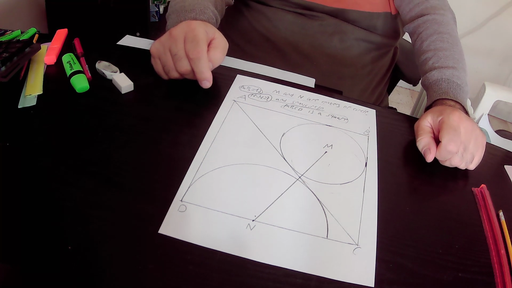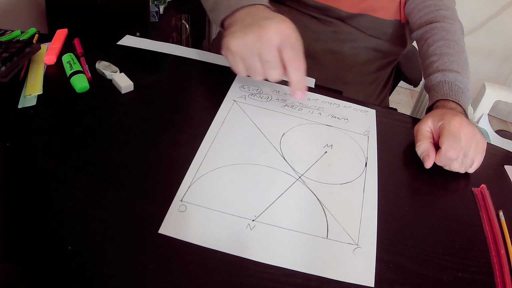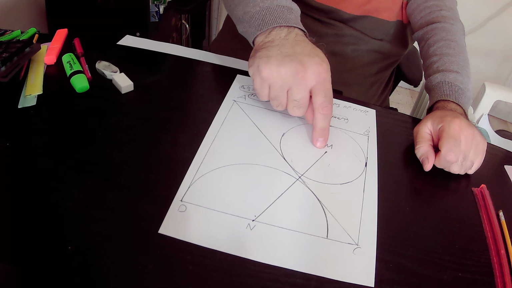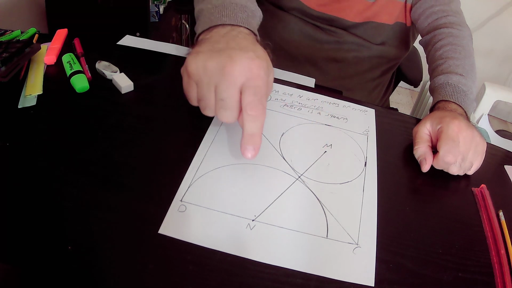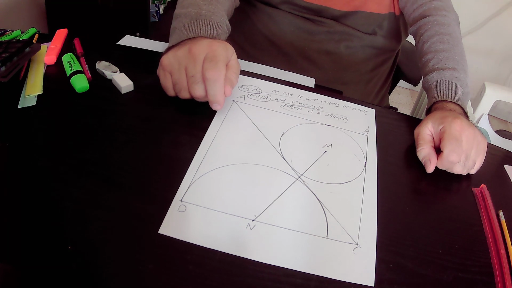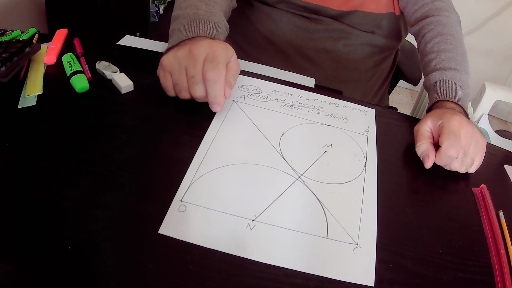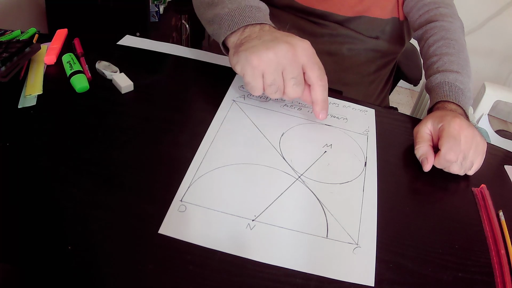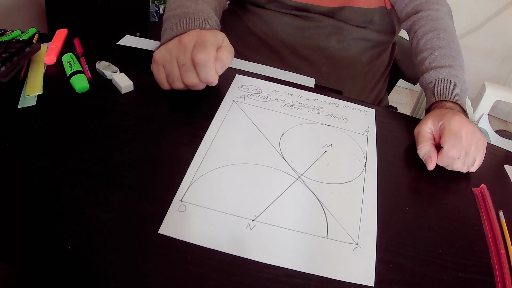And we know that the center of the circle is at point M, the center of the semicircle is at point N, and we want to find out the distance between the two centers. That is to say, we want to find out the length of MN. Okay?